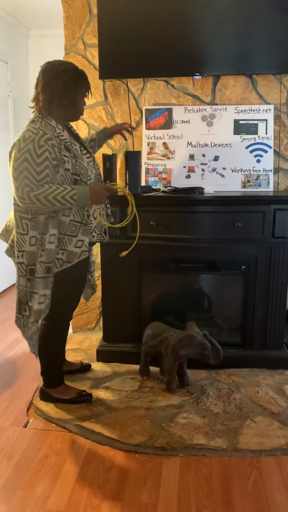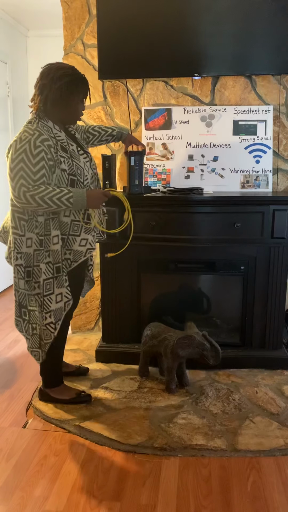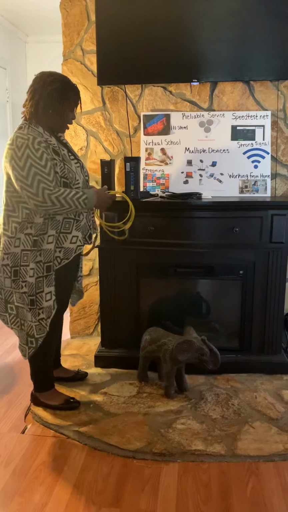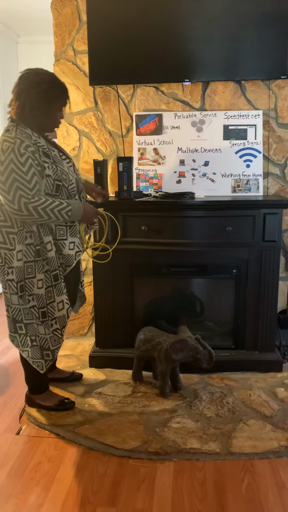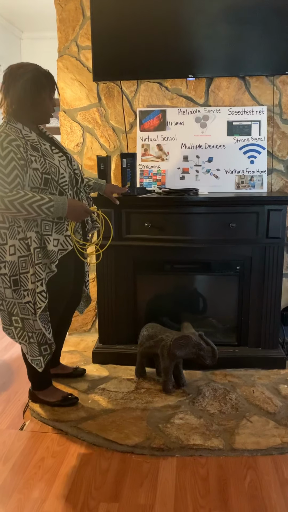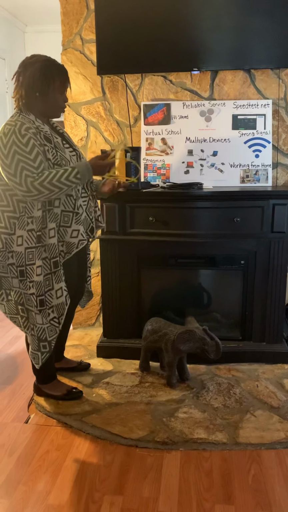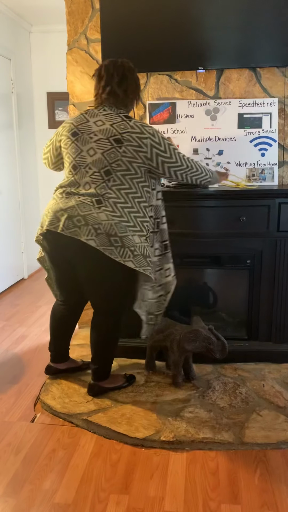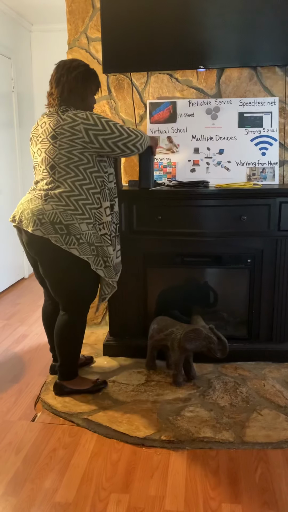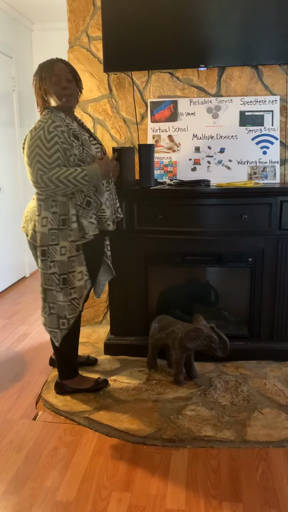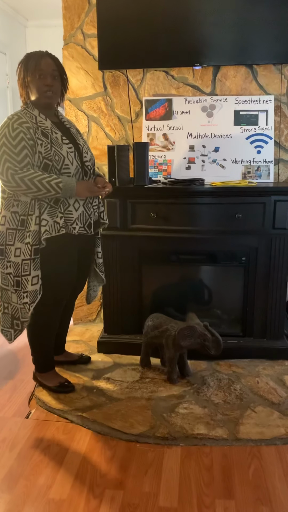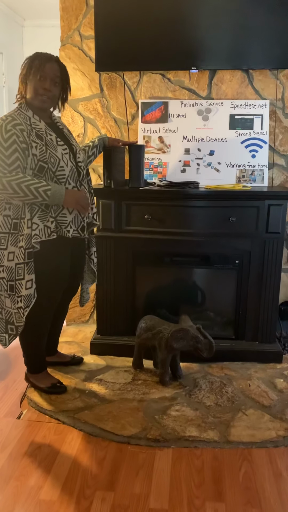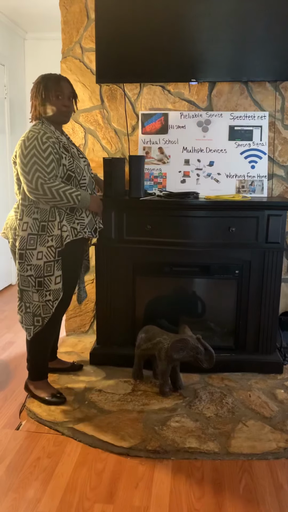The Ethernet cable connects the back of the modem to the back of the router in an internet port. This is where you can have multiple devices connected to your wireless internet. At times, you may still have connectivity issues even though you verify that you have the right equipment and it's connected correctly.